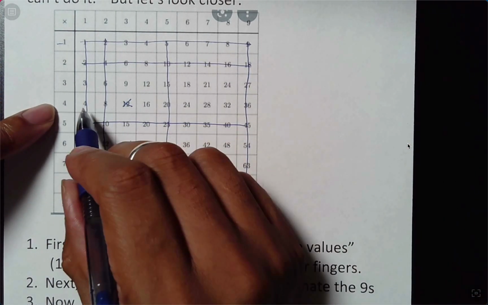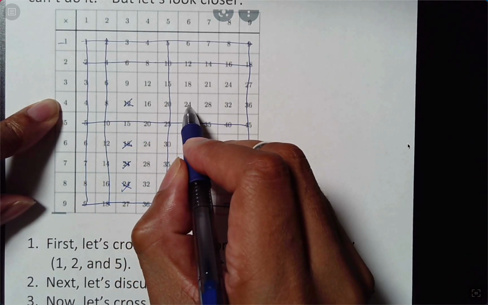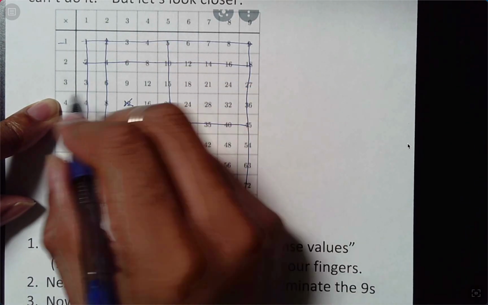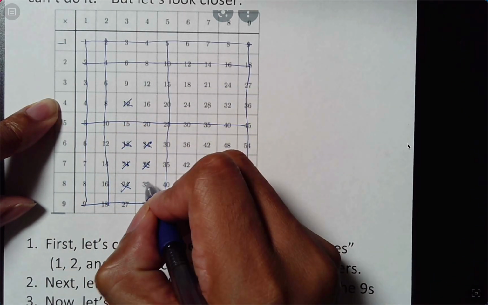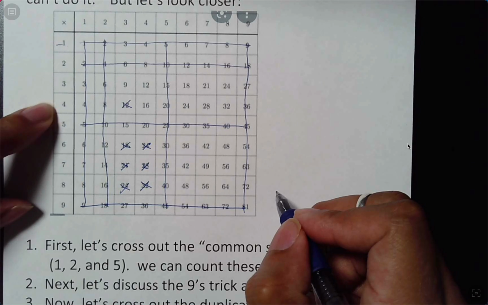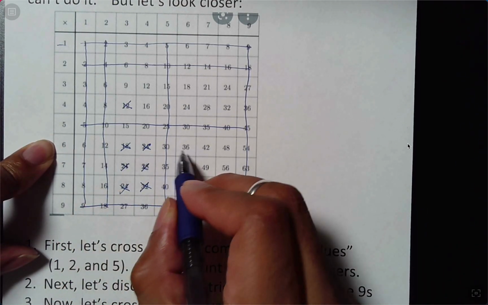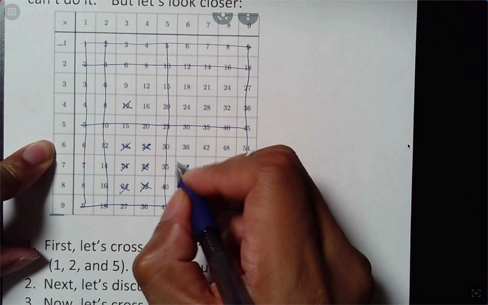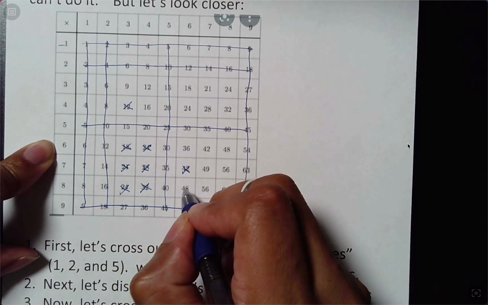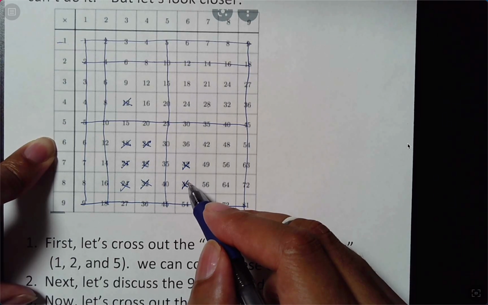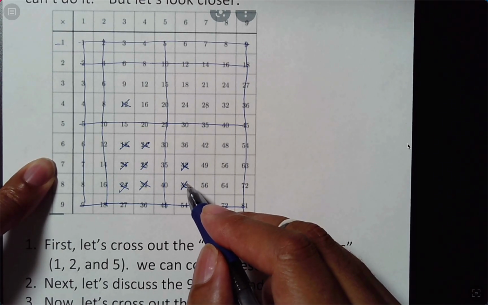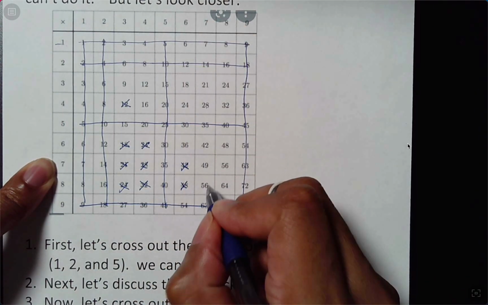Same thing with my 4s. 4 times 6 is already there, so I don't need this one. 4 times 7 is already there. 4 times 8 is already there, so I don't need that. 5 is crossed out. 6 times 7 already done, so I don't need it. 6 times 8 already there, so I don't need it. Again, 42, 48, we don't need those duplicates. There's no need. You'd be taking up space in your memory for nothing. And 7 times 8, again, already there.